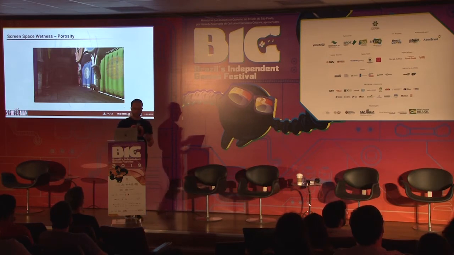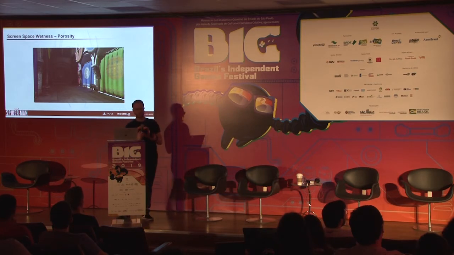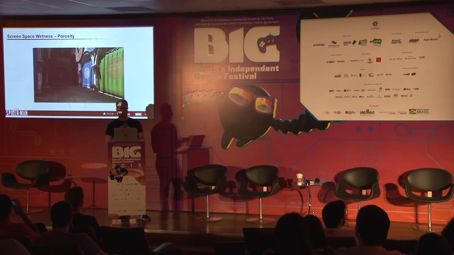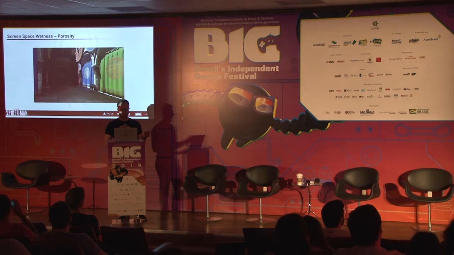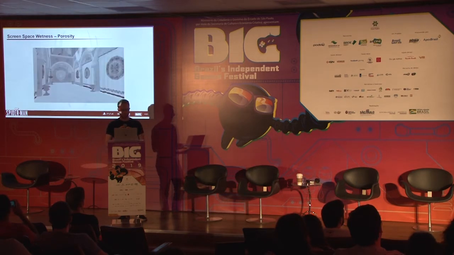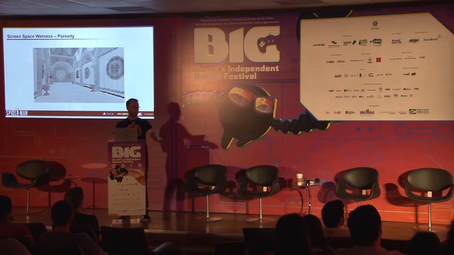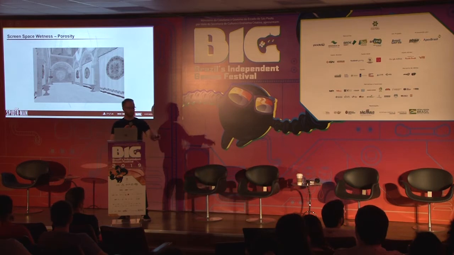So, as I mentioned before, the strength of this effect is based on the material's porosity. To calculate the porosity for each of our materials in the engine, we took the roughness of our materials and multiplied it by itself, and the result of that porosity pass looked like this. So you can see the shiny elements in the scene are darker in color in our porosity texture, and the rougher materials are white.